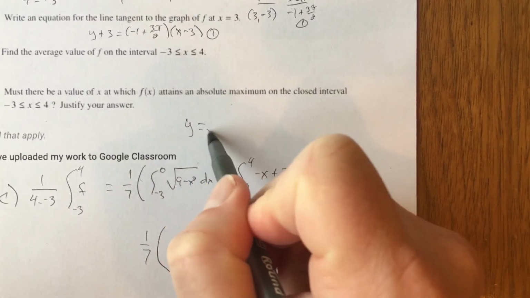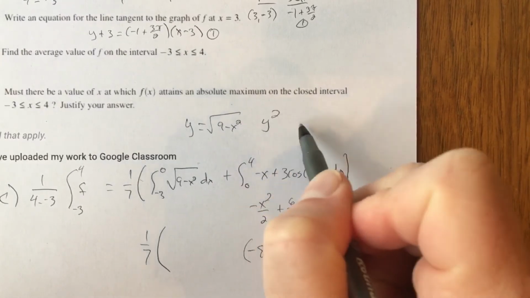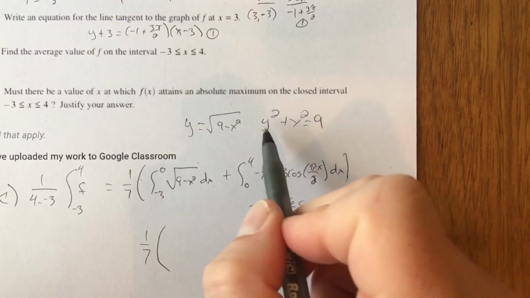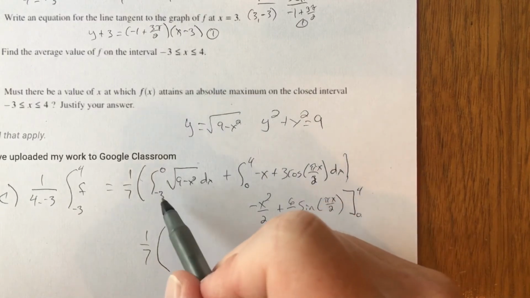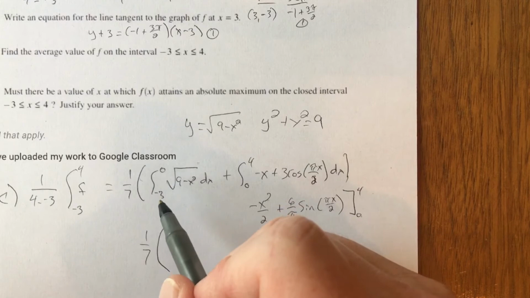If you have y equal square root of 9 minus x squared, and you square both sides, and you add the x squared over, you're looking at a circle that has a center 0, 0, and a radius of 3. And we're just looking at a quarter of that circle from -3 to 0.